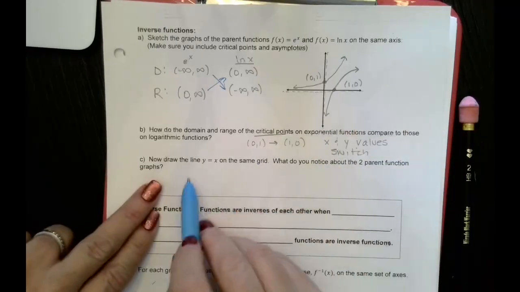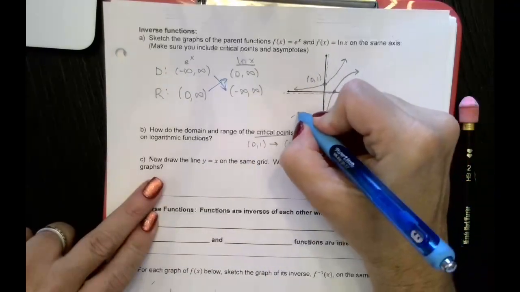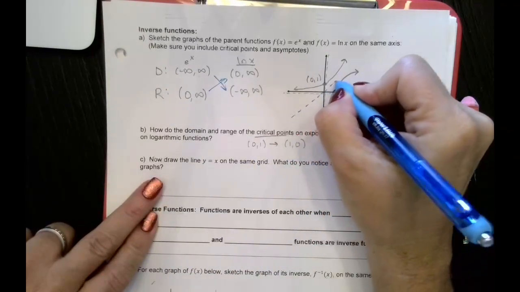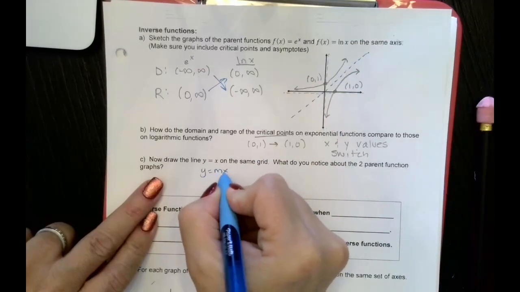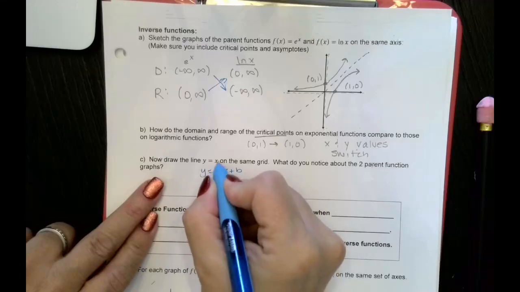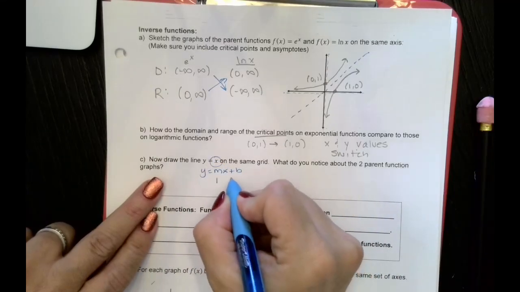So this last part says, draw the line y equals x. y equals x is a line that goes through the origin and has a slope of 1. So this is y equals mx plus b. My slope here on this graph would be 1, and my intercept here is 0.